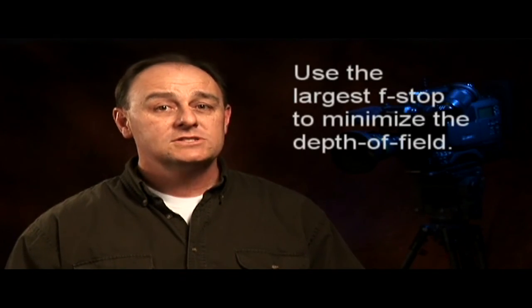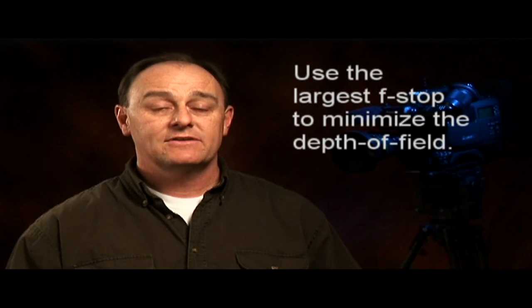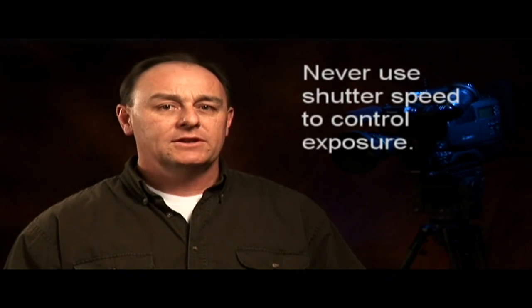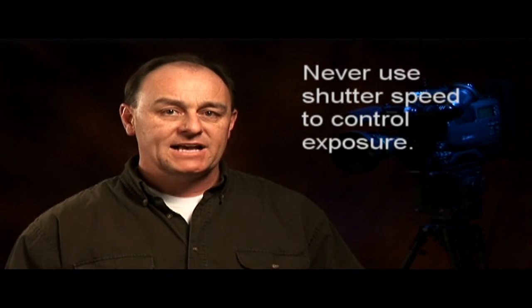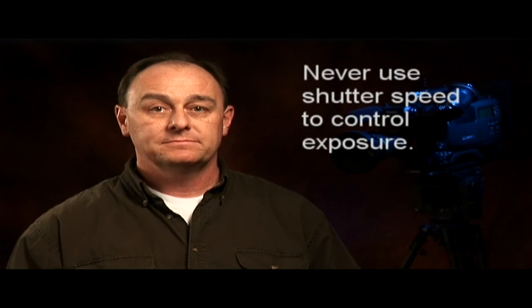However, a much more likely problem is that your shot will be overexposed after you open the iris all the way up, and there are several ways of fixing that problem. But remember, our goal is to use the largest f-stop to minimize the depth of field, so irising down is not an option. Also, we don't want to change the shutter speed of the camera either. You don't really want to use the shutter speed on a video camera to control the exposure, because a faster shutter speed will have unwanted side effects whenever there's motion in the frame.